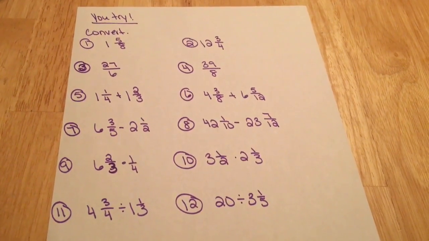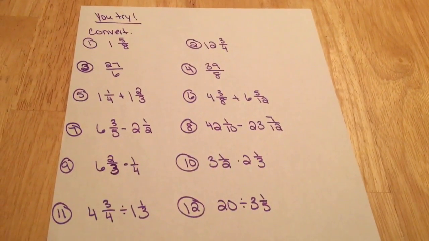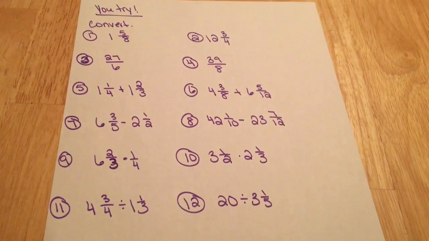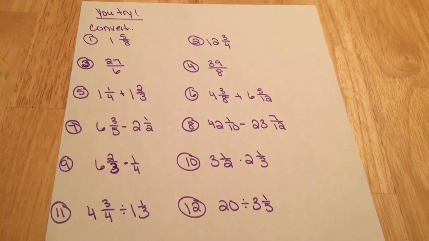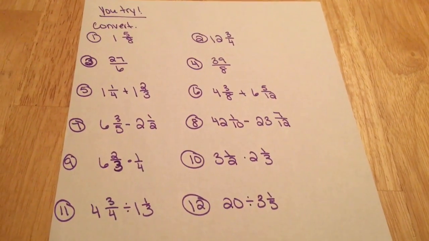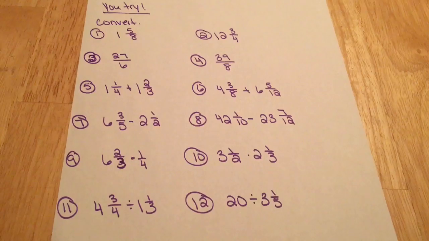Now I'm going to have you try some. These examples here are going to have addition, subtraction, converting, multiplication, division. So make sure you're paying close attention to the signs. Take a moment to write these problems down and pause the video and work them out on your own.